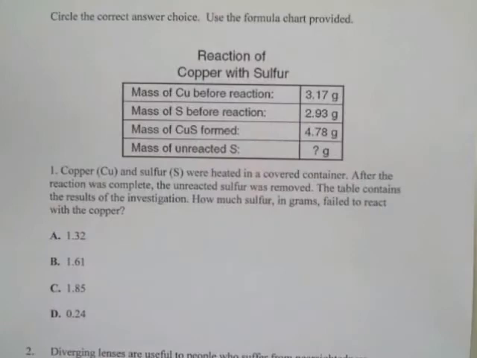Problem, we have a reaction of copper with sulfur. You've got your mass of copper before the reaction, 3.17 grams. Mass of sulfur before the reaction is 2.93 grams. Mass of copper sulfate formed is 4.78 grams, and it wants to know the mass of unreacted sulfur.